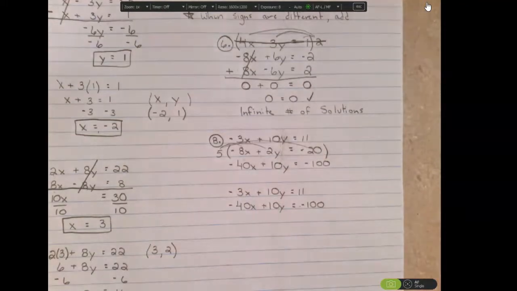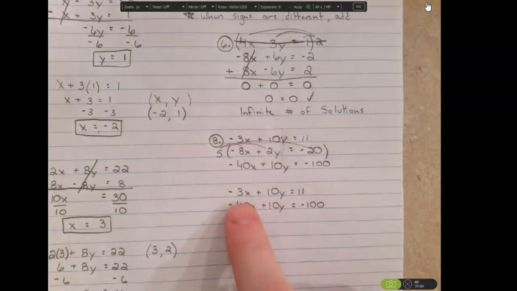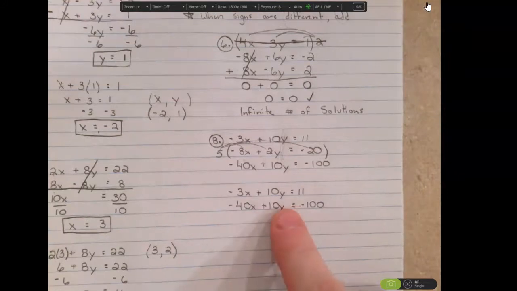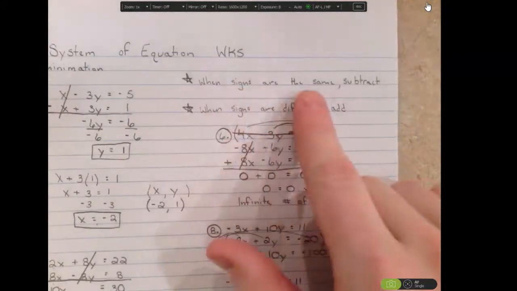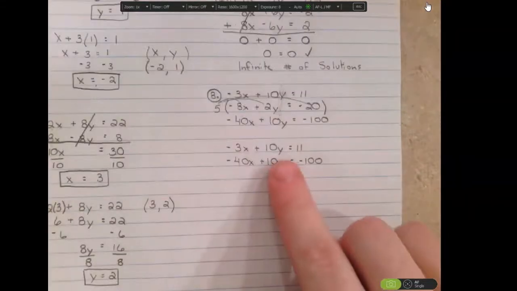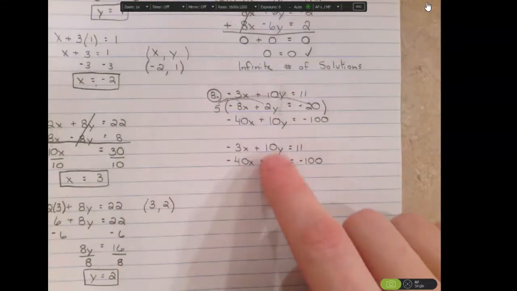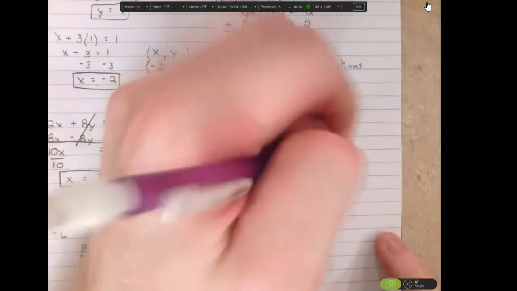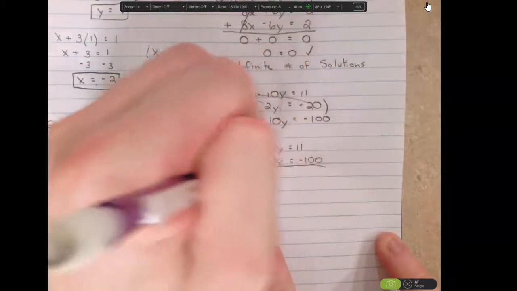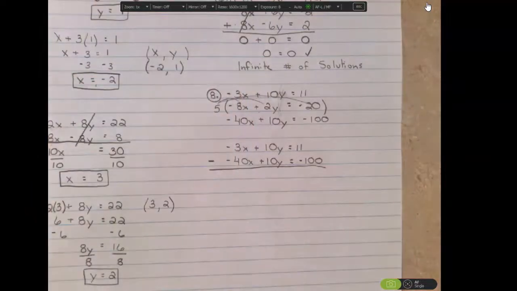now do one of my x or y values match up? Well, on my x values, one of them is a 3, the other is a 40. Those are not the same. What about my y's? One of them is a 10, the other one's a 10. So they match up. So I can eliminate my y. Remember your rule. When signs are the same, subtract. Notice with the two equations, the signs are the same. I have plus 10, plus 10. So I'm going to subtract these two equations.